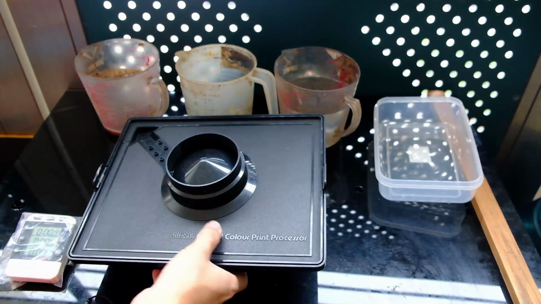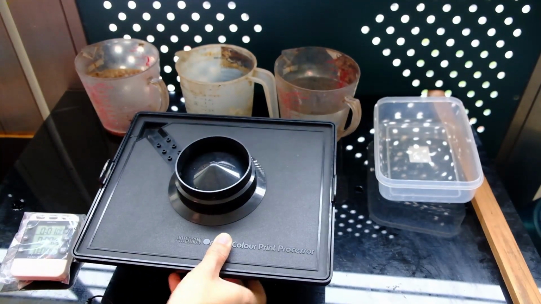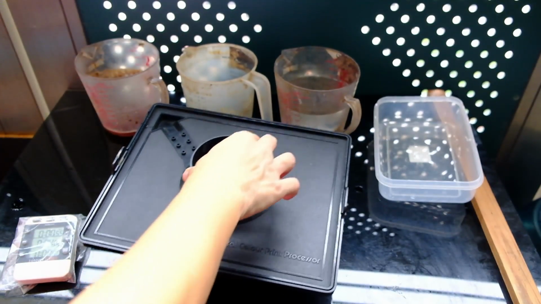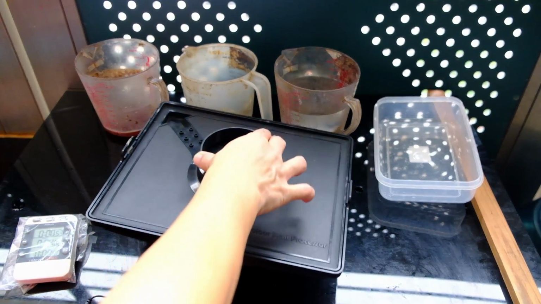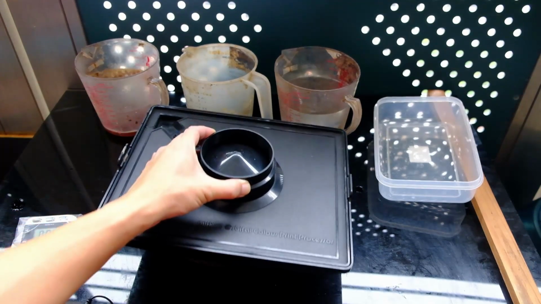Okay, so just a quick wash, pour away the wastewater. So next is the fixer, also a minute. And we will be able to open it up and take a look after the fixing is done.